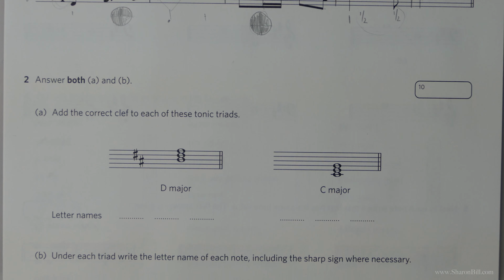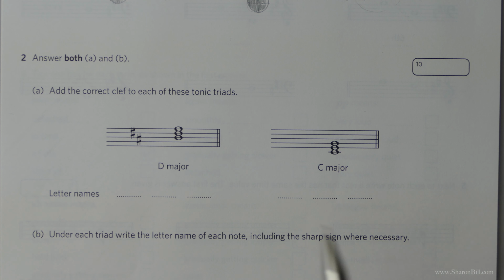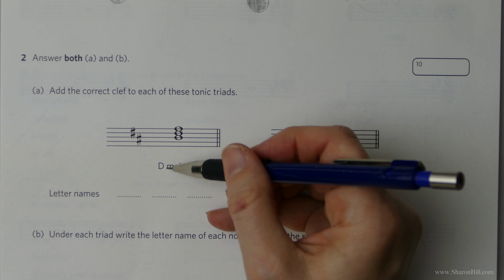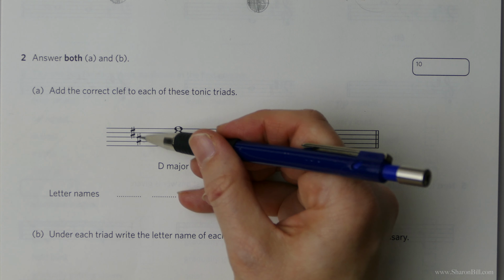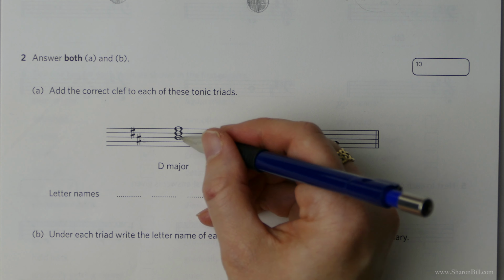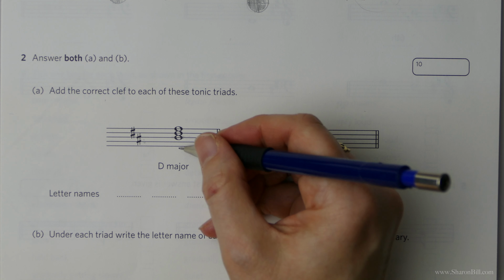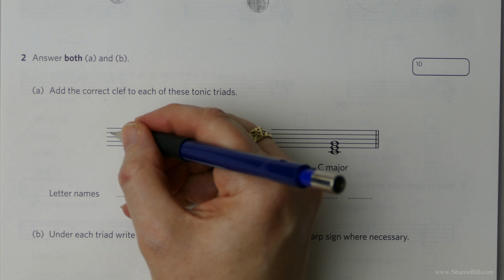So now we're going to look at some triads, some tonic triads. So the first job is to add the correct clef to each of these to make this correct. So for this to be a D major tonic triad, we have the key signature here for D major. However, of course, D major must begin on a D, and so for that to be a D, it must be bass clef, good boys deserve.